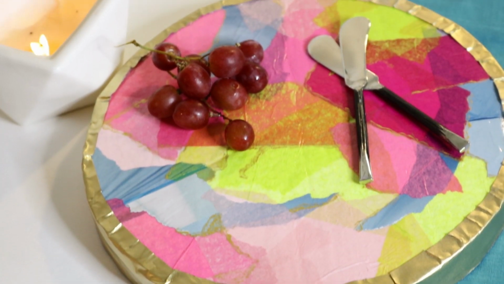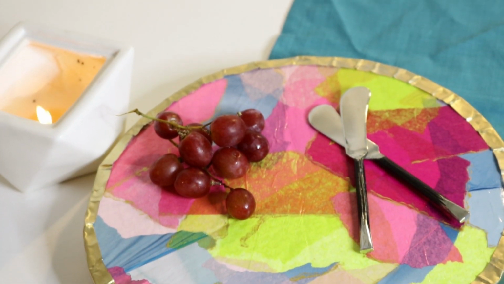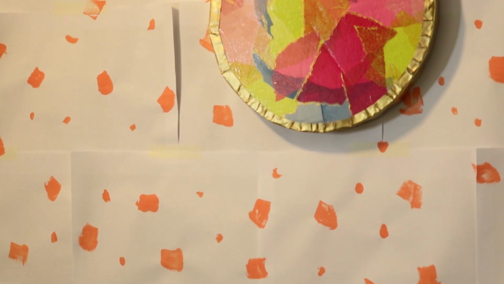I am obsessed at how this piece came out, and I love the versatility on how many ways you can use it.